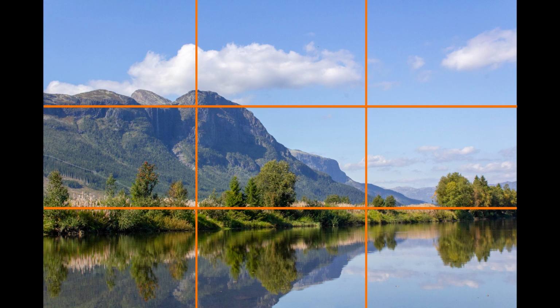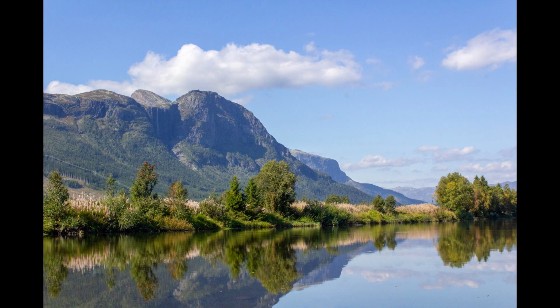So in my reference, the strip of land is located along the bottom horizontal line, with the slope of the nearest mountain meeting the grass roughly at the bottom right intersection. The top of this mountain range lies along the top horizontal line, with the peak being at the top left intersection. So this picture clearly follows the rule of thirds.